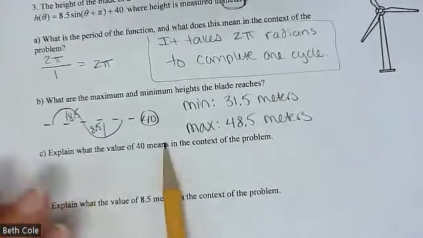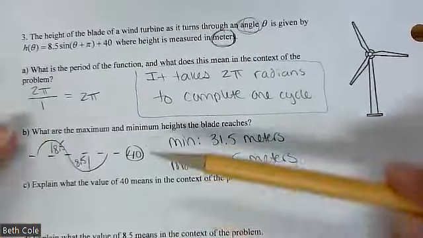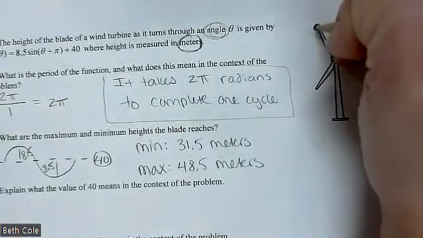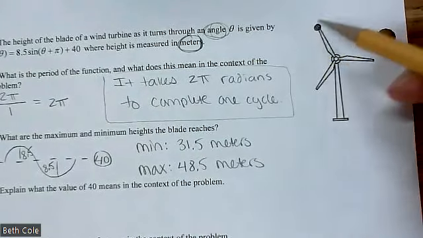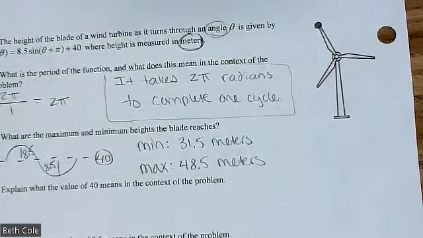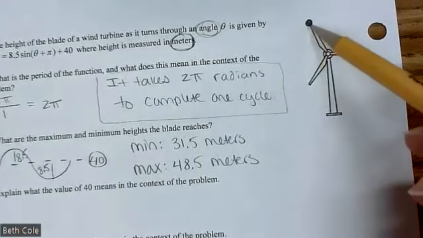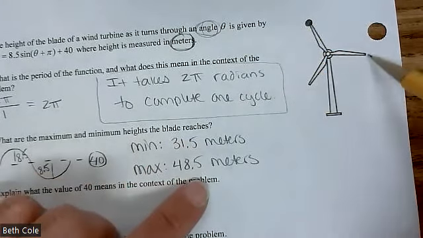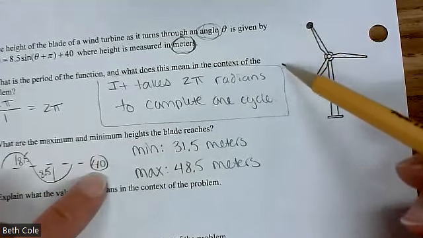All right, explain what the value of 40 means. This is a little trickier, and that's why I gave you this picture to look at. 40 is the center. What we're talking about is the height off the ground of this thing as it goes around. So 40 is the center. I want you to think about it. Use your brain muscles, okay? As this goes around, it goes down to 31.5 and up to 48.5 at the top. But what is the 40?